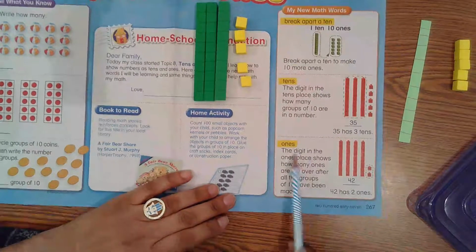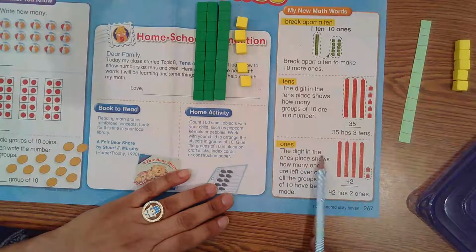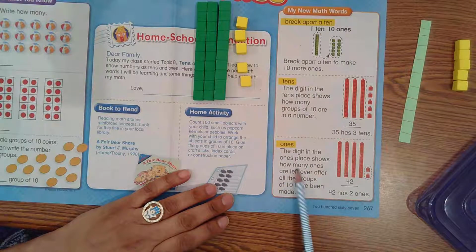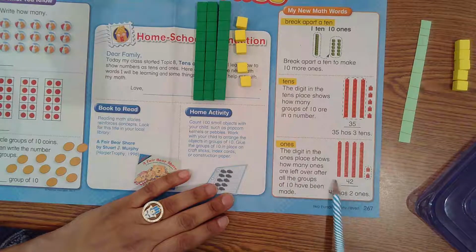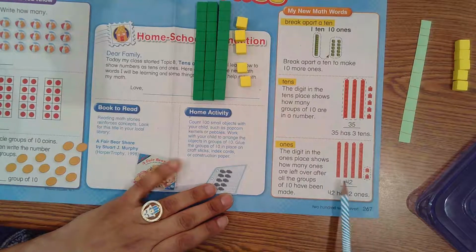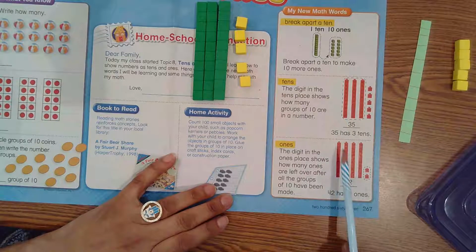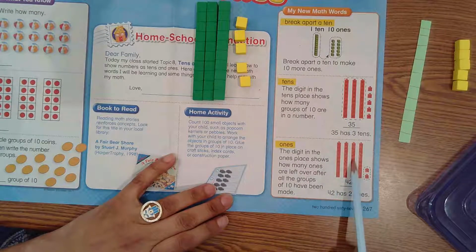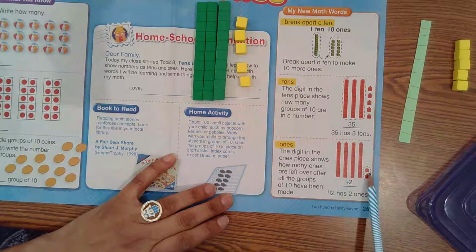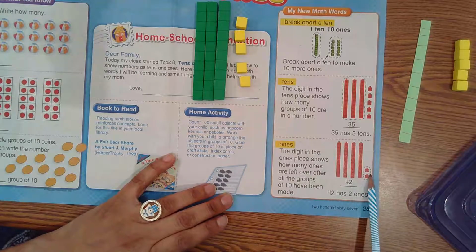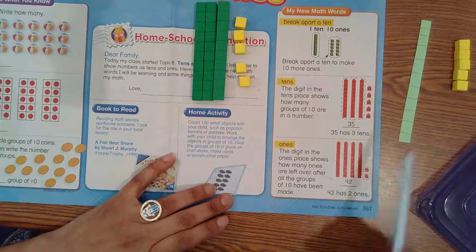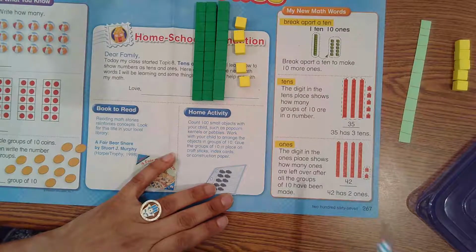All right. Ones. The digit in the ones place shows how many ones are left over after all the groups of tens have been made. So for example, 42, I see 4 groups of 10: 1, 2, 3, 4. So 4 tens means 40, and how many are left? Or how many ones? 2. Why are they left? Why are they ones? Because they're not 10. They're less than 10.